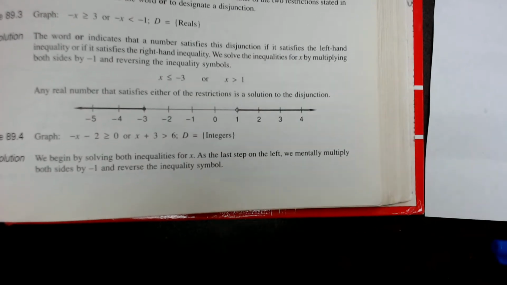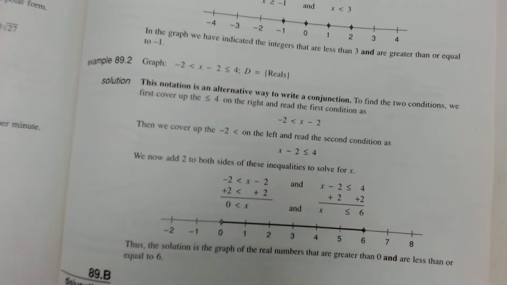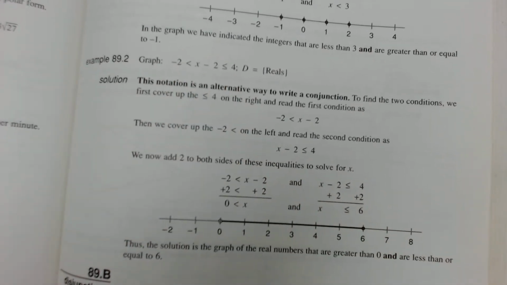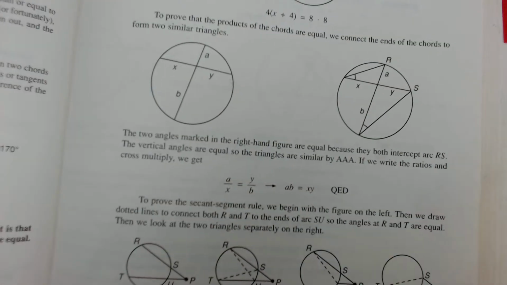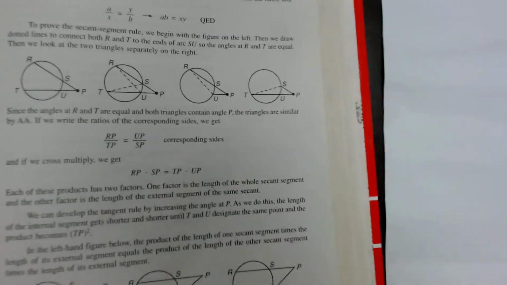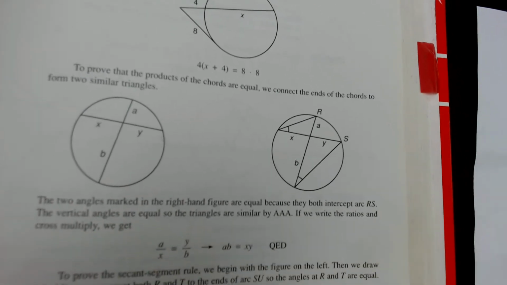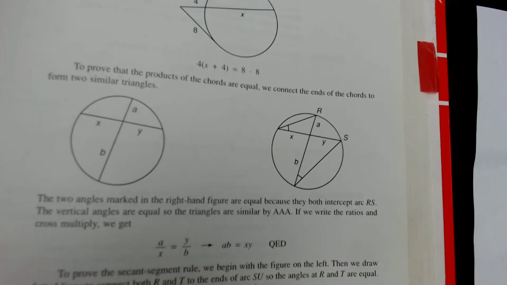Now sometimes before we graph these, we're going to have to solve some equations, or some inequality equations like these right here. And we'll go over that in a second. The other thing is products of chords and secants. And this is a big review of geometry as far as lines and how they relate to circles. So some really quick background information.